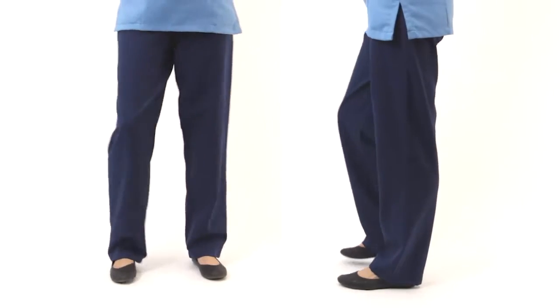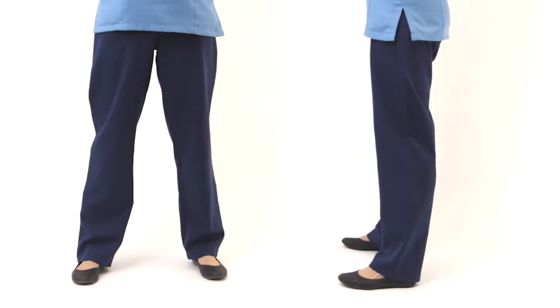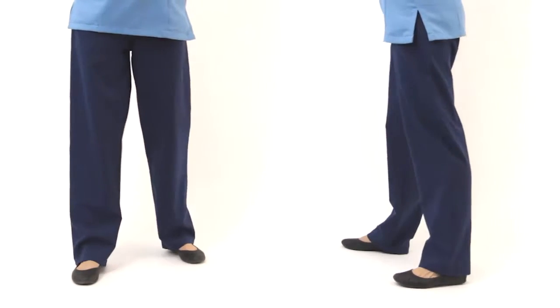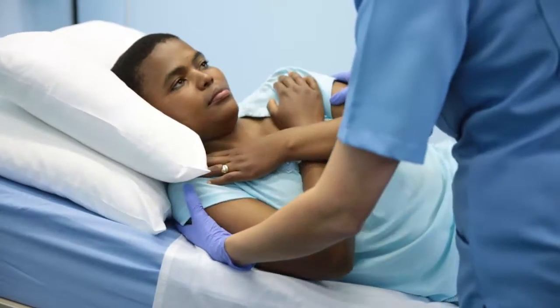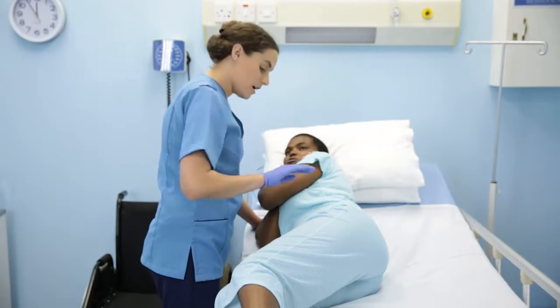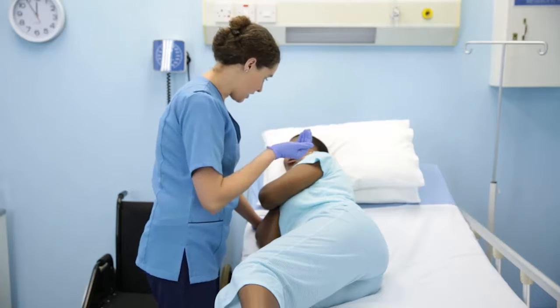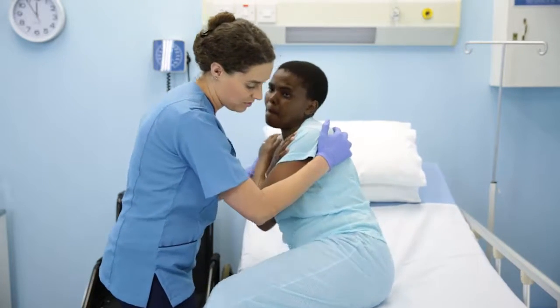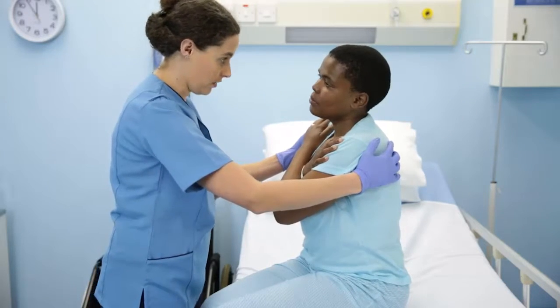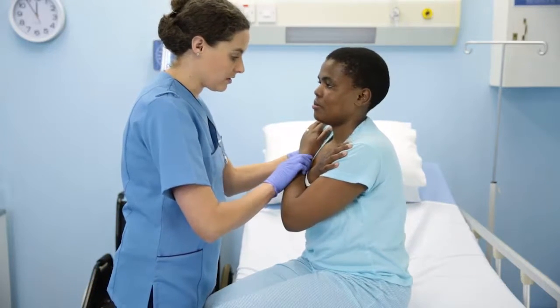Stand with your feet shoulder width apart, with one foot slightly in front of the other. Place one hand under the patient's shoulder. Ask the patient to move his or her legs over the edge of the bed as you lift the patient's trunk and shoulder. This movement should be done in unison to prevent injury to the patient's back.